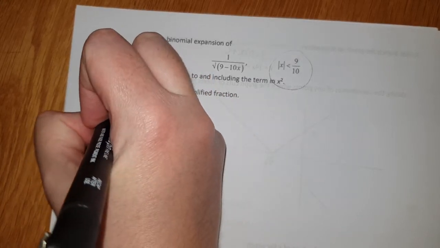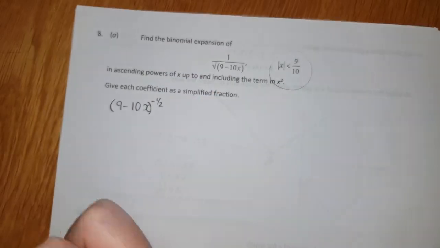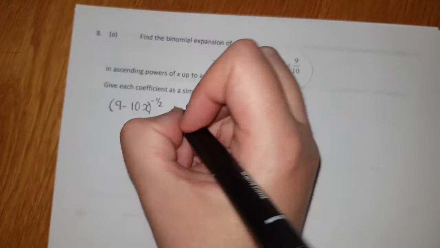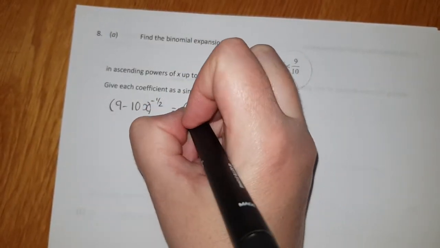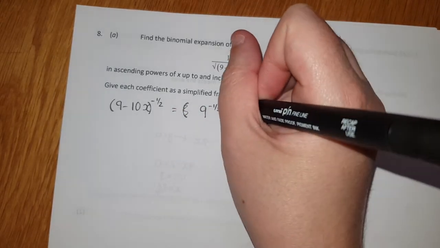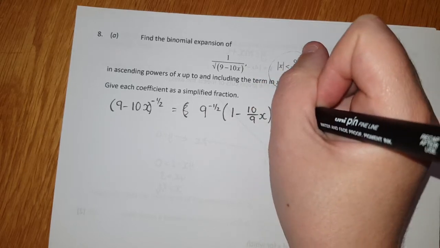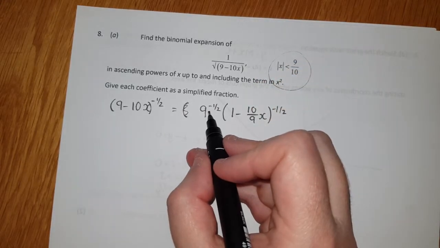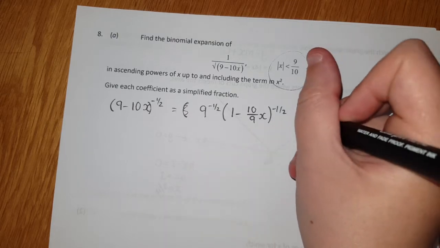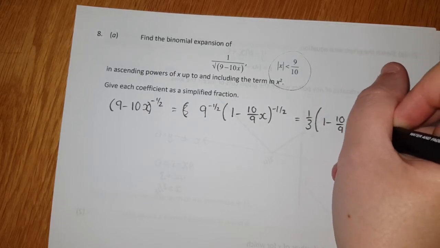So first of all, I can write this as 9 minus 10x to the power of minus a half. Minus because it's on the bottom, half is square root. I need to take out that 9. So what I can write that as is 9 to the minus a half, because remember the power goes with it, times by 1 minus 10/9 x, all to the minus a half. 9 to the minus a half, first of all, minus is 1 over, so you get 1 over the square root of 9, so that just becomes a third of what you get from expanding that bracket.